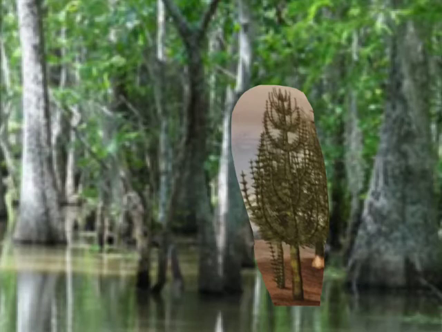It kind of looks like a cross between a fern and a horsetail plant or something. I forget if that's what it's called exactly.